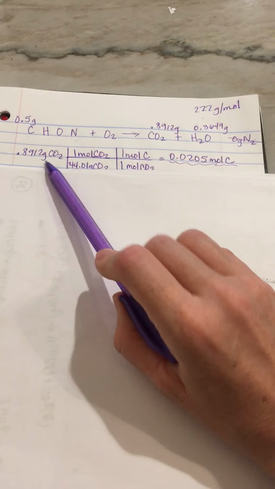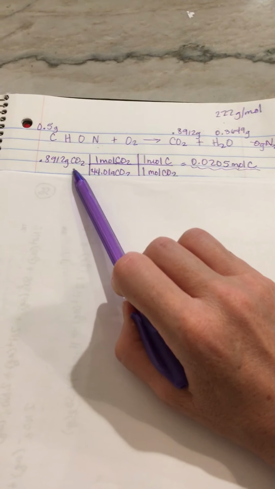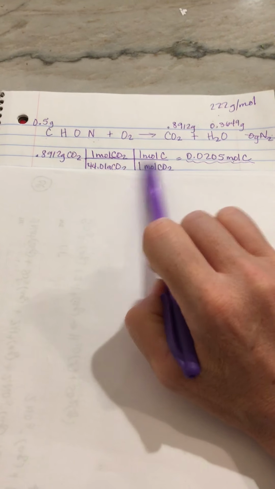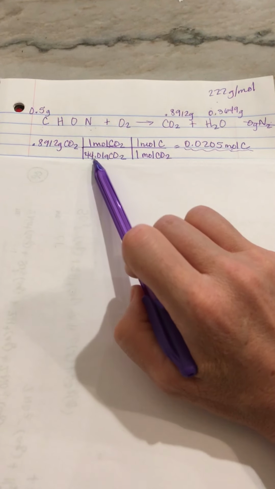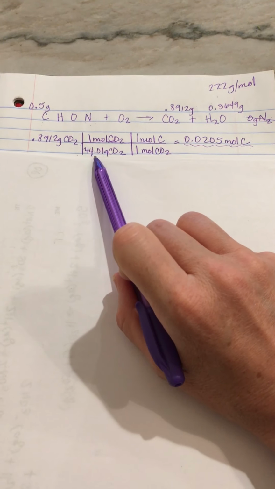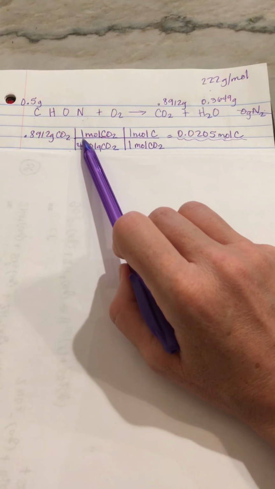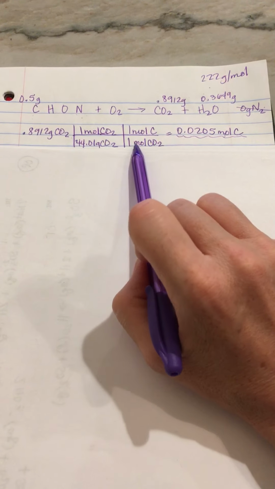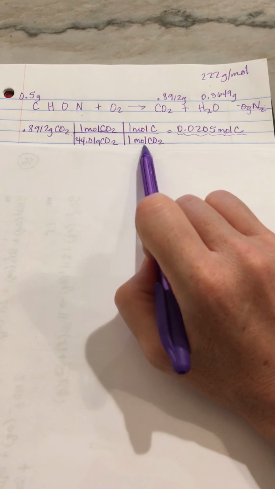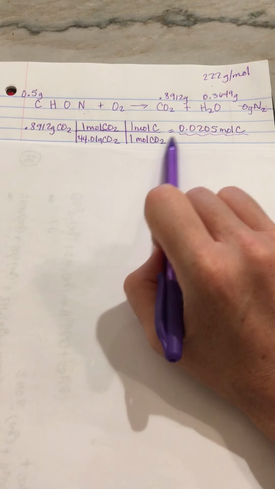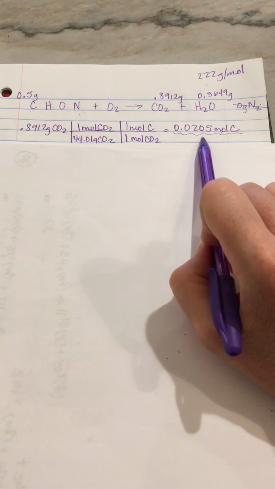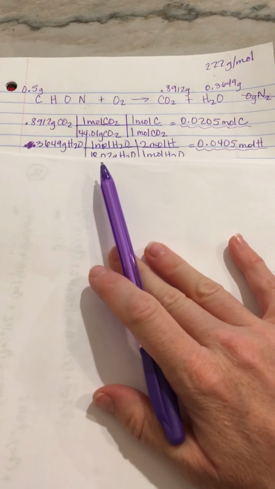First, I take my grams of carbon dioxide and convert it to moles of carbon. In order to do that, I have to find the molar mass of carbon dioxide, which is 44.01 grams equal to 1 mole of carbon dioxide, and the mole-to-mole ratio is 1 mole of CO2 to 1 mole of carbon, which gets me 0.0205 moles of carbon.